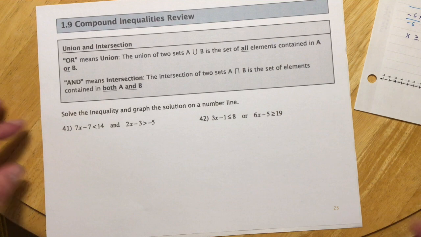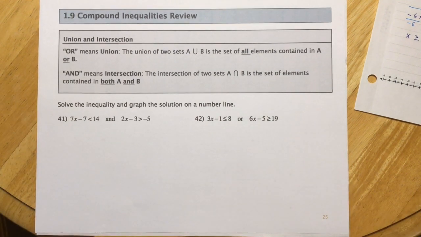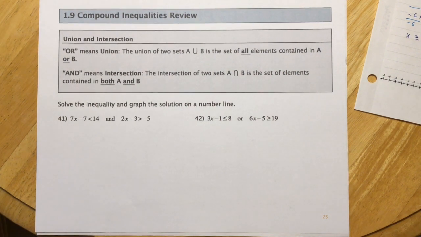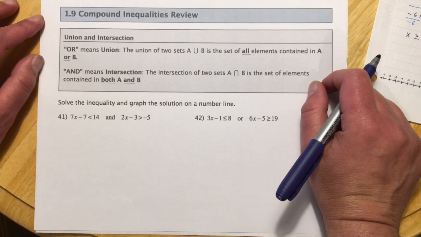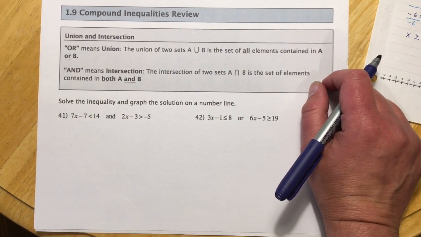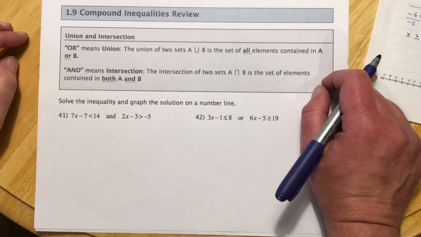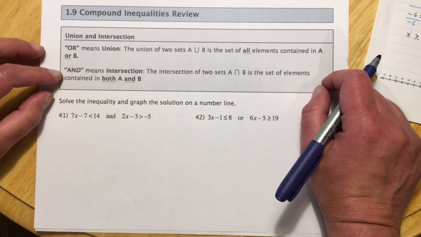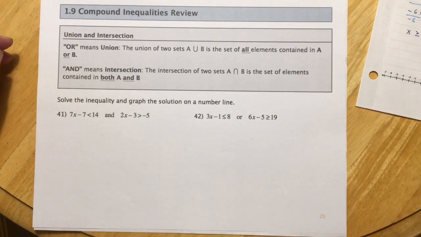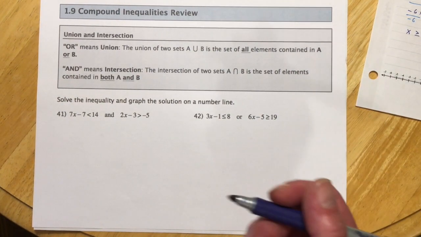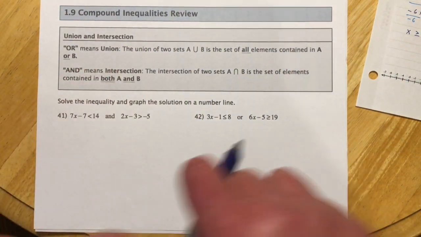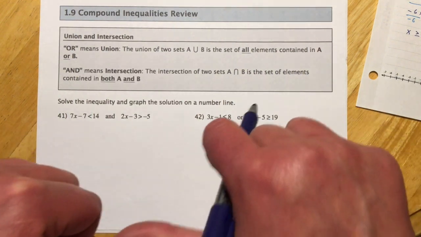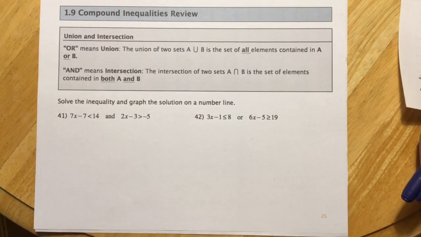Okay, last section, 1.9. This is compound inequalities. So we have two things here. We have or, which is our union, and we have and, which is an intersection. And so when we have a union, we're looking for all of it. So anywhere there's graph is the answer. With an intersection, remember, the only part that's the answer is where the two graphs overlap.